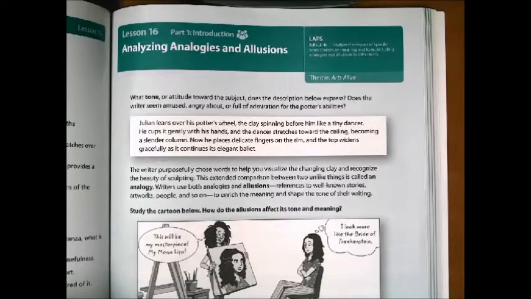Let's go over what an analogy is. An analogy is a comparison. For example, if I were to say that the topic was as broad and deep as an ocean, that means that the topic at hand that we're discussing has a vast amount of information that goes into it. So it's as broad and deep as the ocean, because I know that there's a lot of water in the ocean.